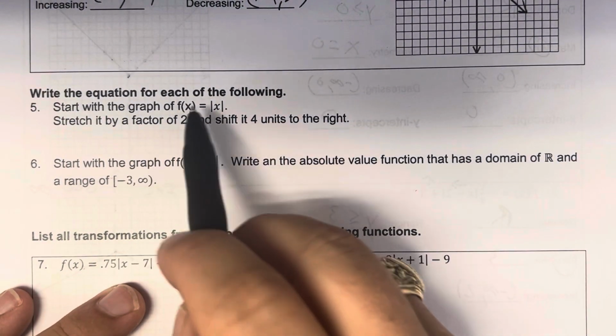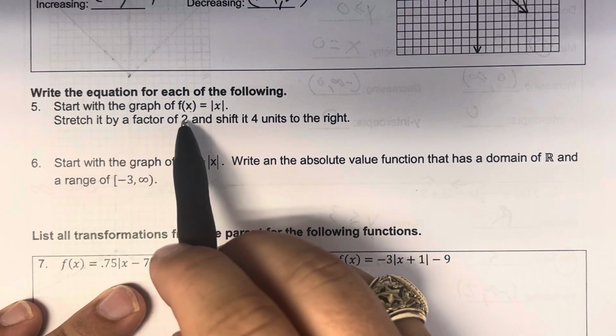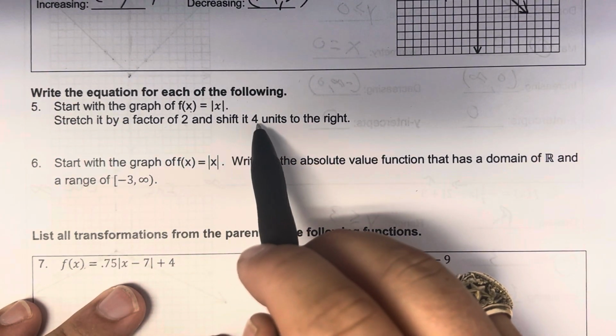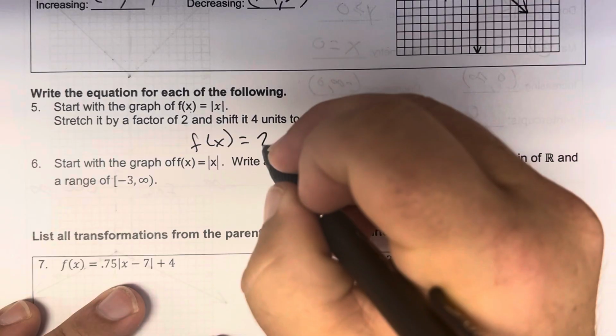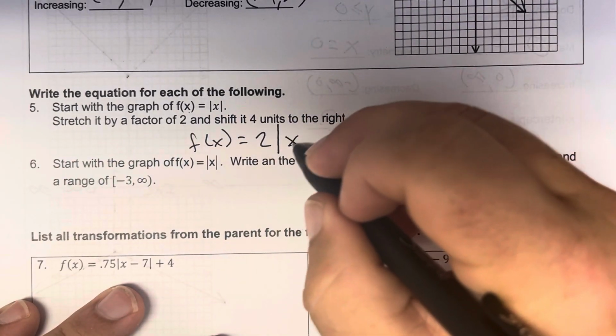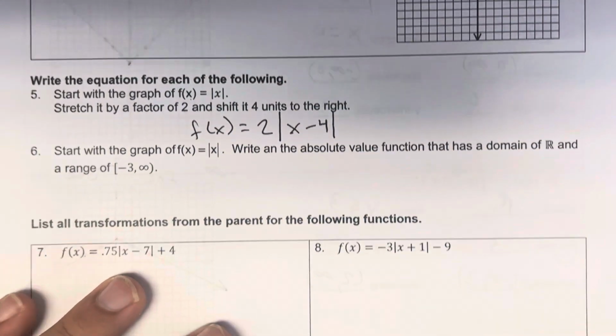Start with the graph f of x equals absolute value of x. We want to stretch it by a factor of 2. That's going to mess with the slope and shift it 4 units to the right. So my new function is going to have a 2 in the front, and to make it go right 4, we'll put x minus 4.